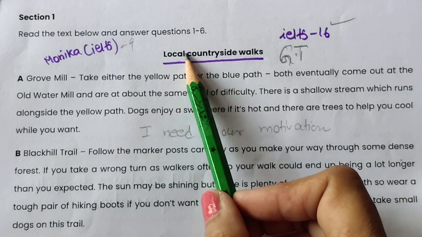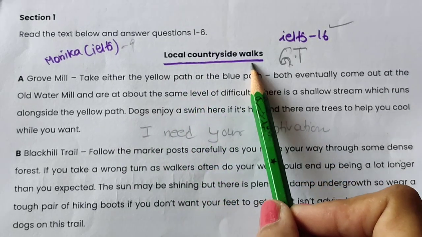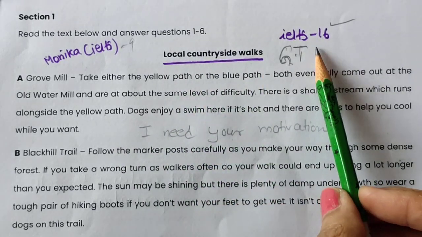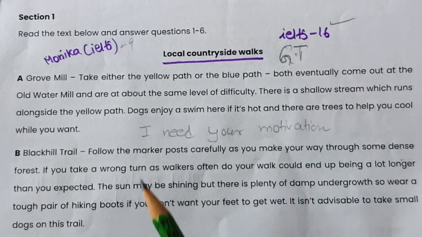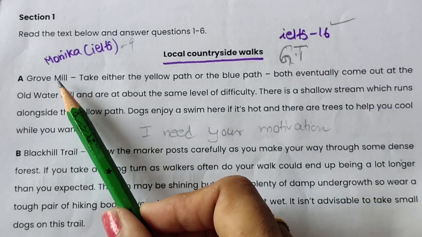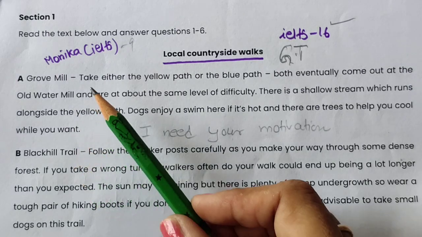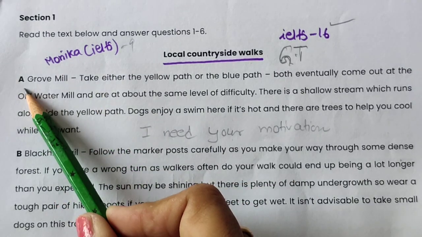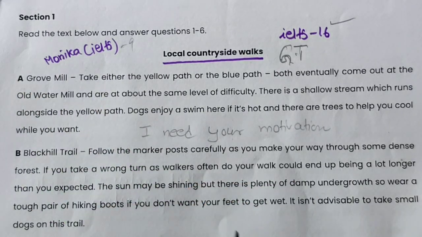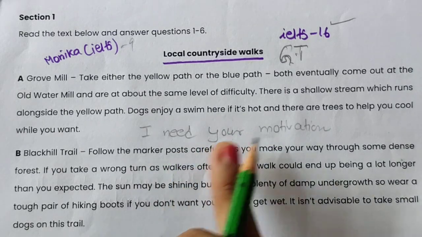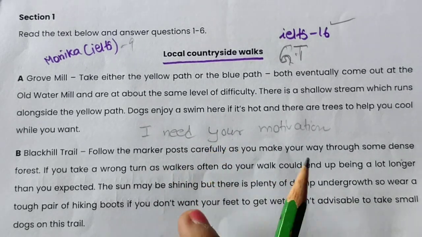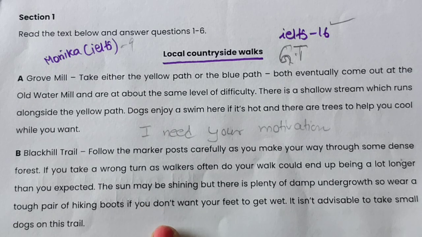So that reading name is Local Countryside Walks. Here you can see they have divided this passage into small paragraphs with alphabets A, B, C, and straight away I will not be reading anything from this passage. I will straight away go to the type of questions.